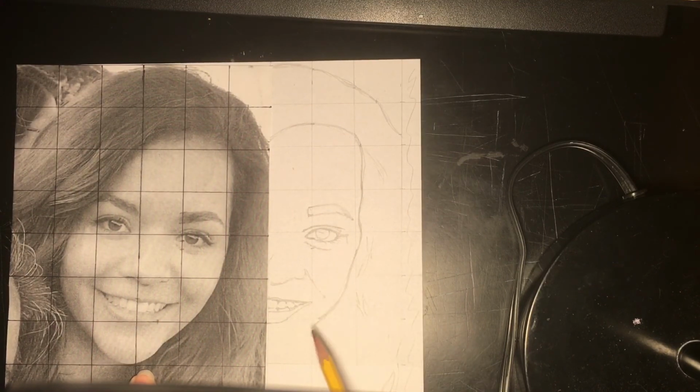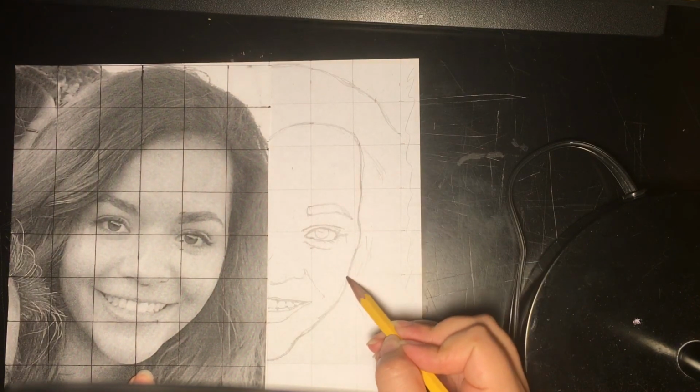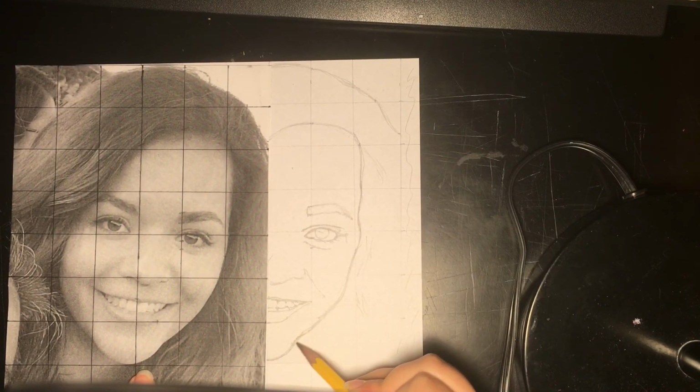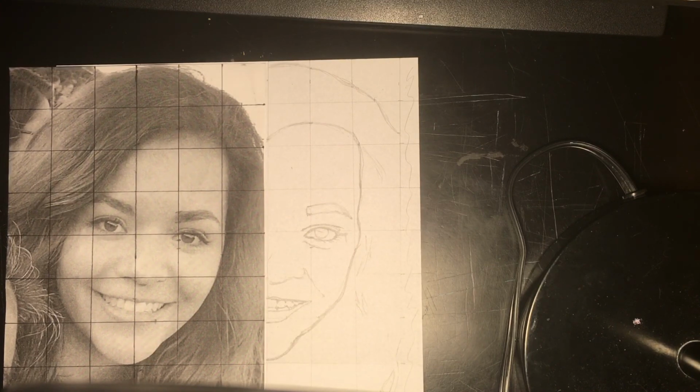Then we keep moving down. I see that my chin kind of comes to an end here, and there's a little hump here, so just gonna keep going. And the rest is hair.